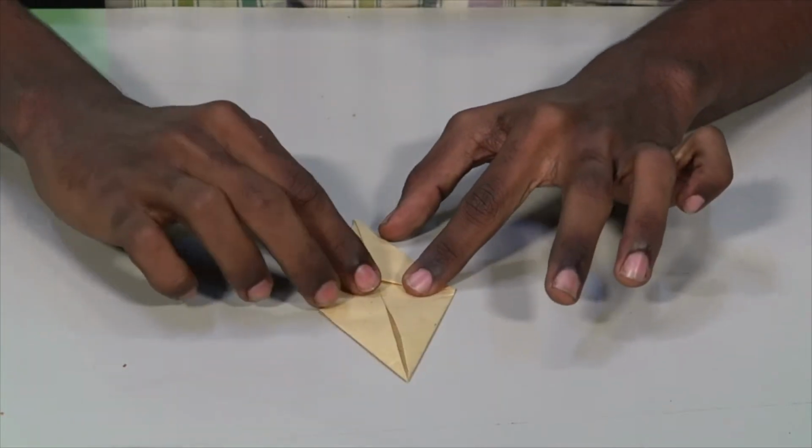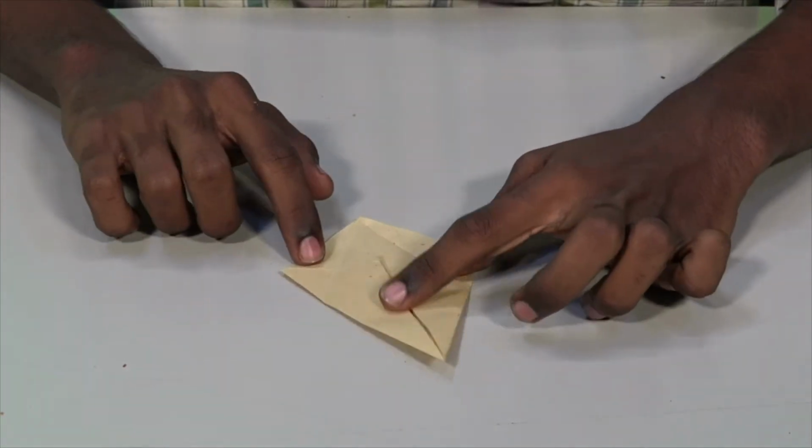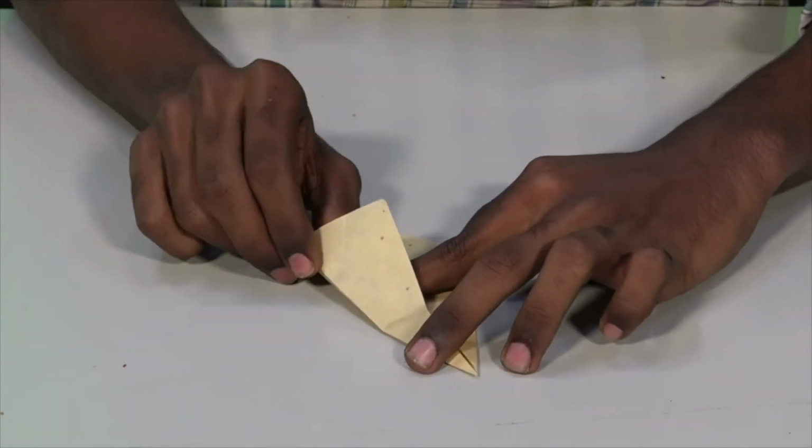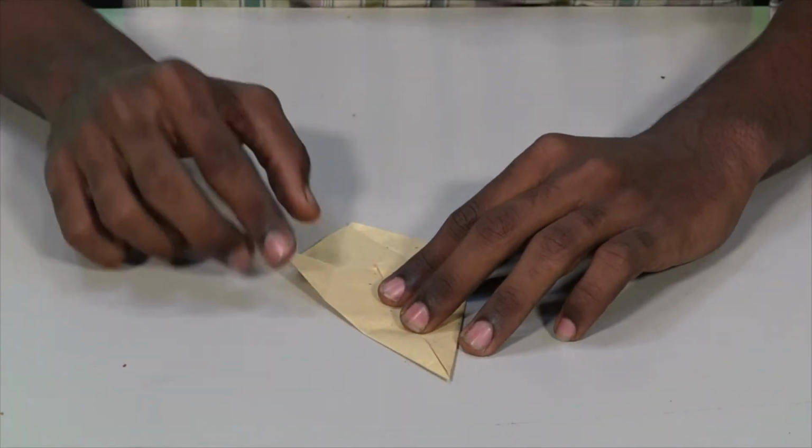Now unfold it. As you can see, the creases. Now put your finger until the end point of the crease, as this line should again coincide with the vertical line.